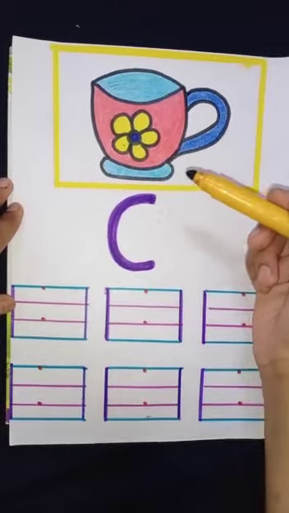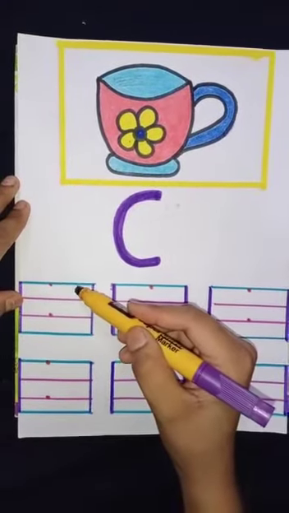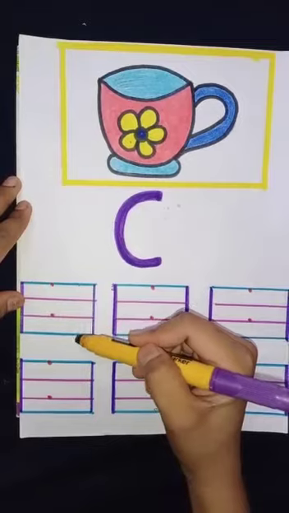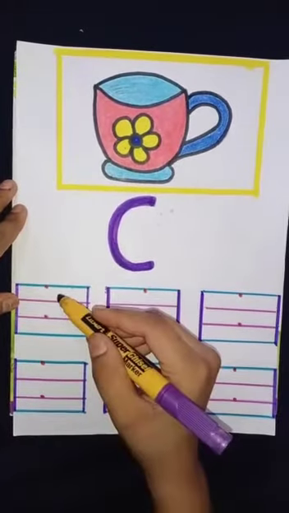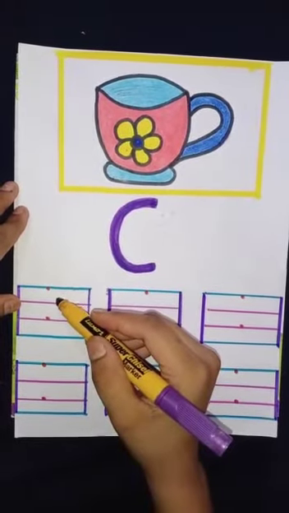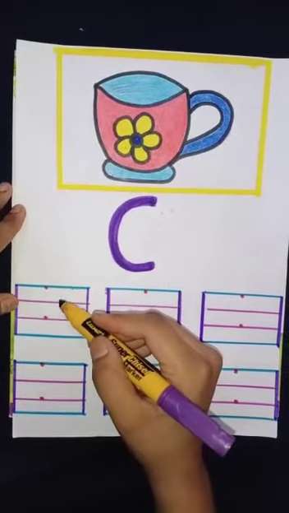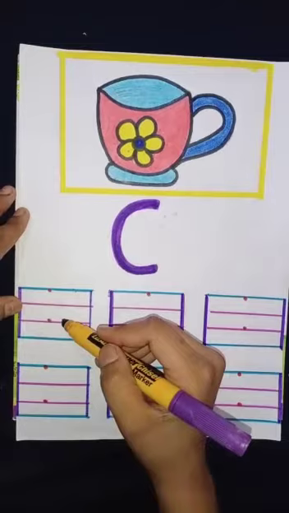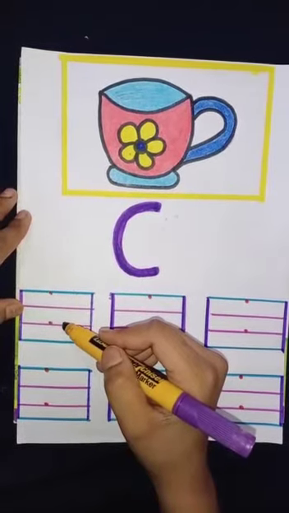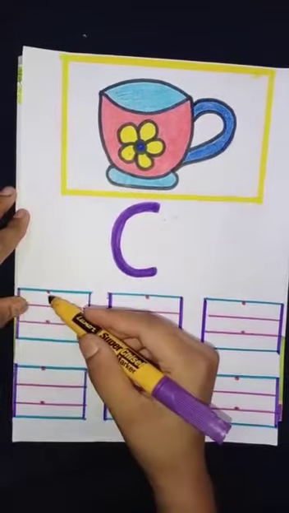As you know, it is 4 lines: 1, 2, 3, 4. And I will use only 3 lines to make C: 1, 2, 3. Let's start on the dot.